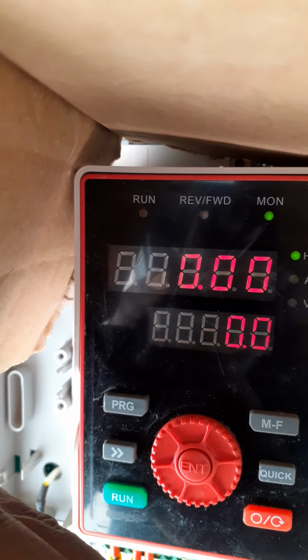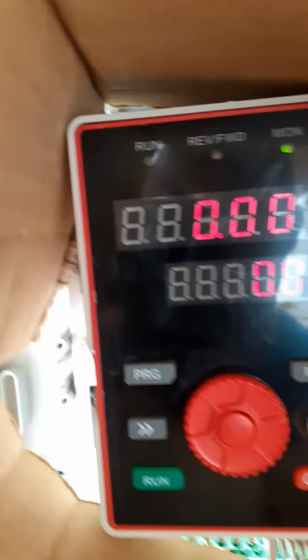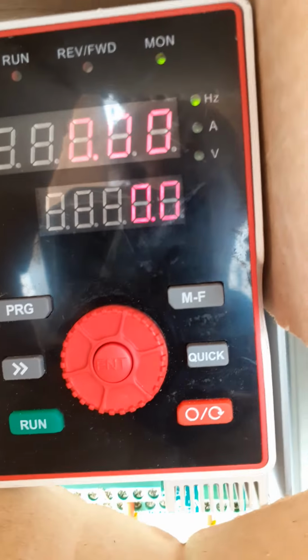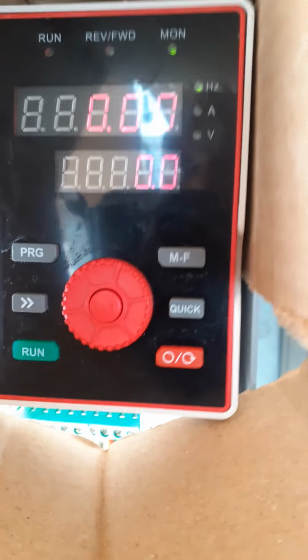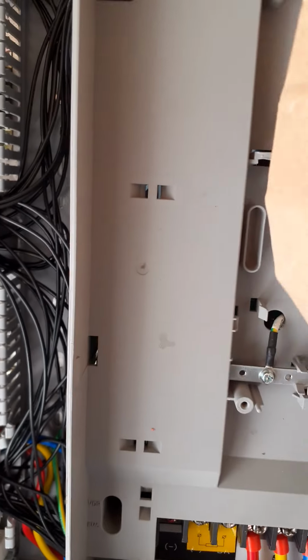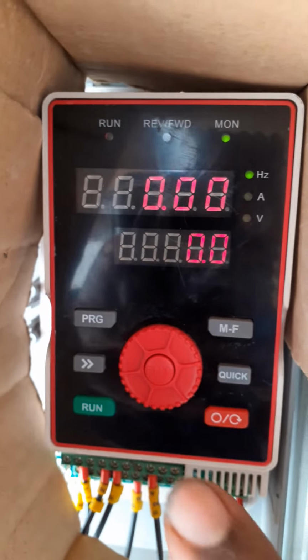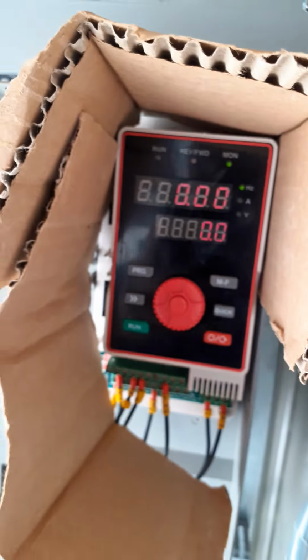Now, how do I navigate inside this VFD? First, I am trying to make it a little bit dark here because it is daytime and there is a lot of light and it is so hot.